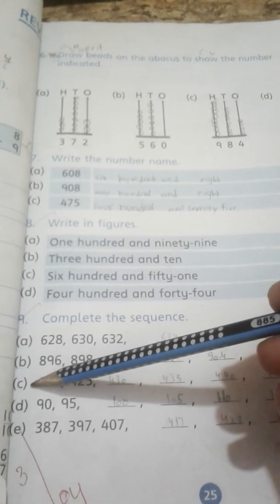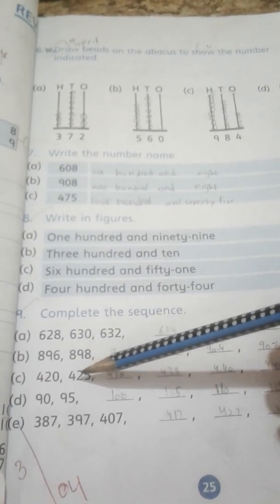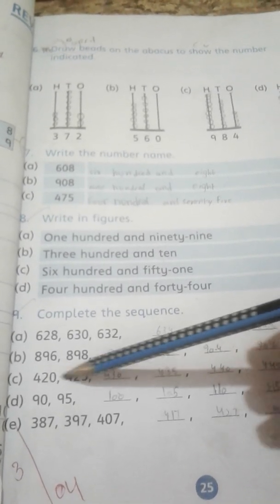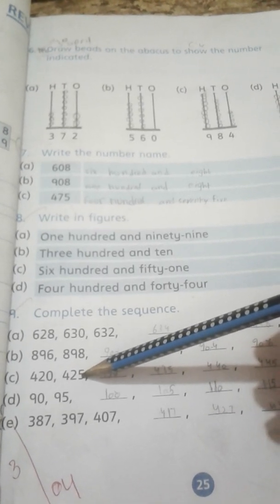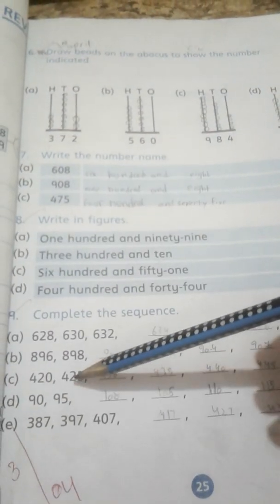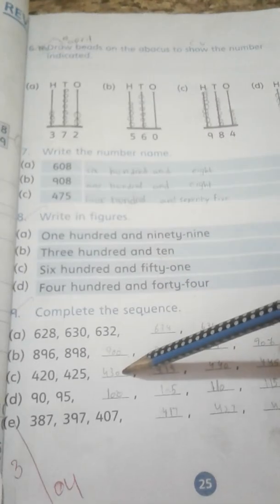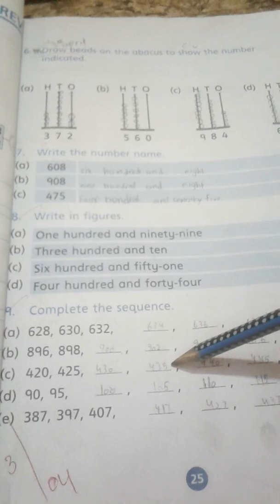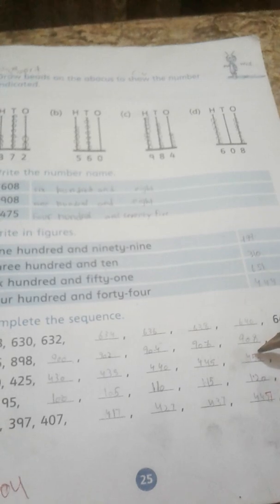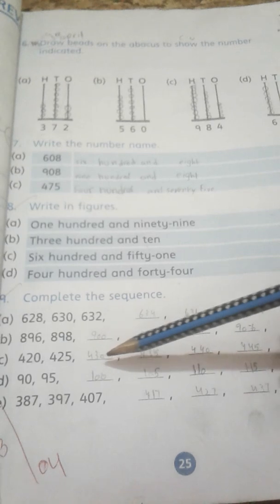Next come 420, 425. There is a difference of 5 digits. Understand? 20 और 25 में कितने नंबरों का फ़र्क है? 5. Now we will continue this sequence. 420, 425, 430, 435, 440, 445, 450, 455. There is a sequence of 5 digit number.